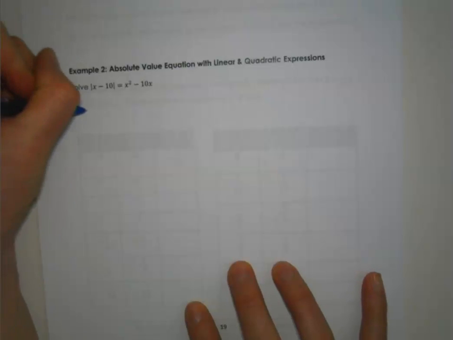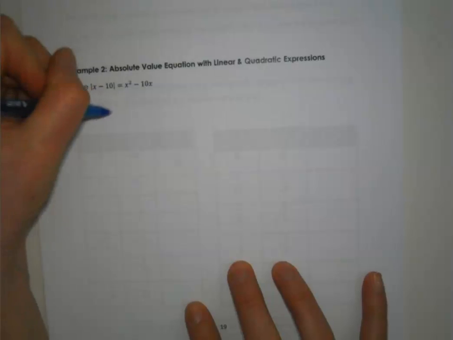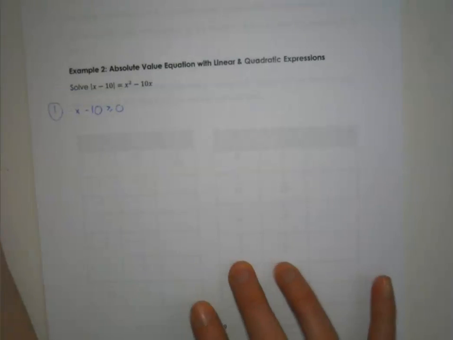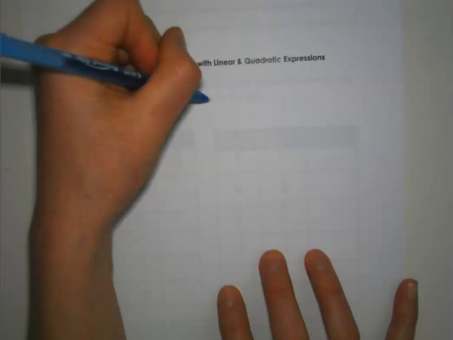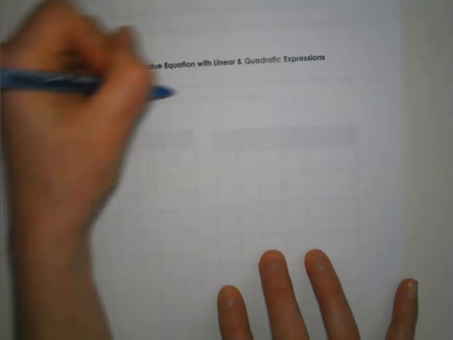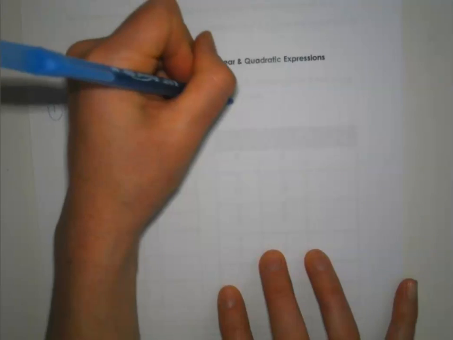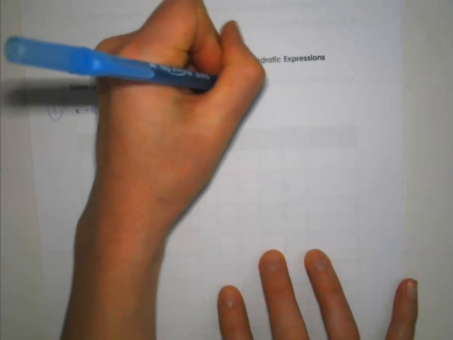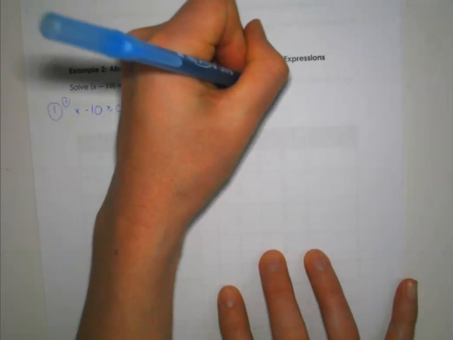So case number 1: x minus 10 has to be greater than or equal to 0. For case number 2, it would be the negative version of x minus 10 has to be greater than or equal to 0.